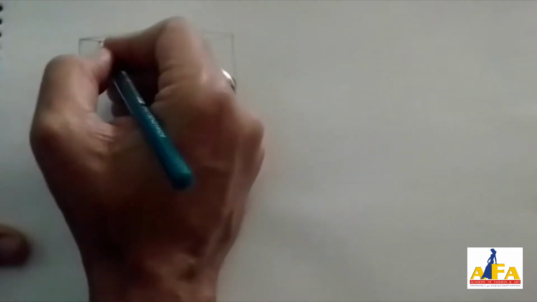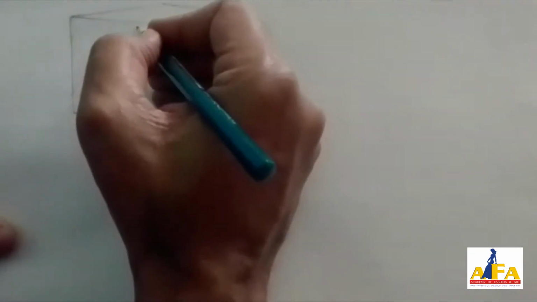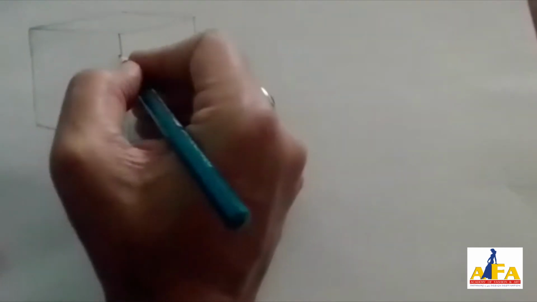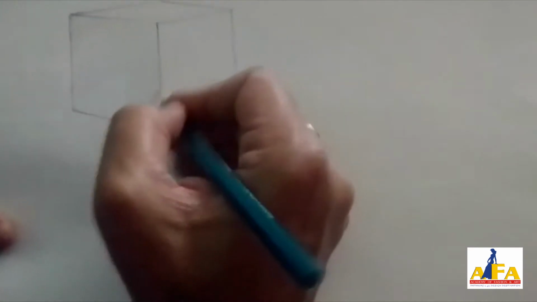This technique is known as the hatching technique. I am using a 2B pencil. I am trying to maintain an equal amount of pressure on the pencil. This is known as single hatching.